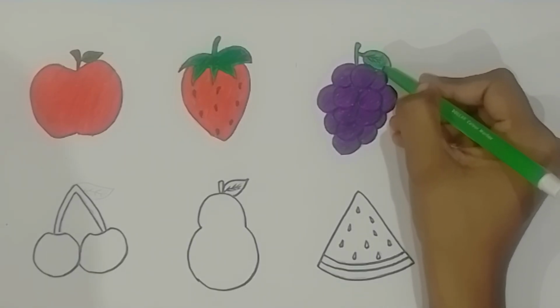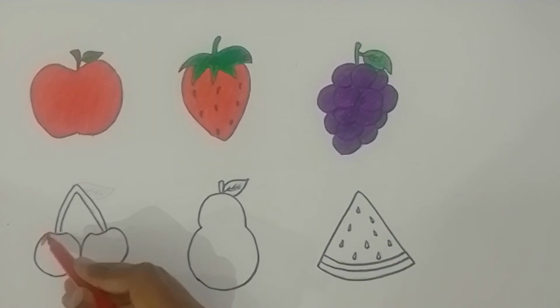So friends, now we use red color for cherry.